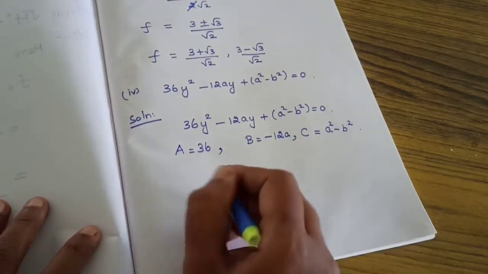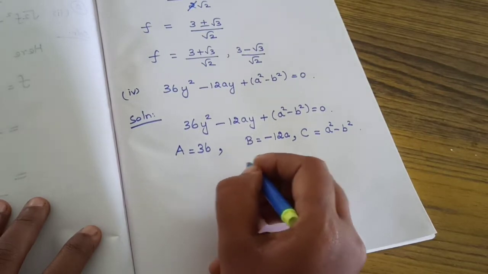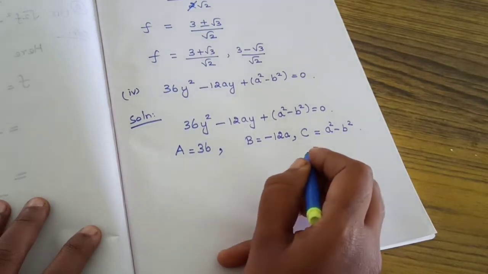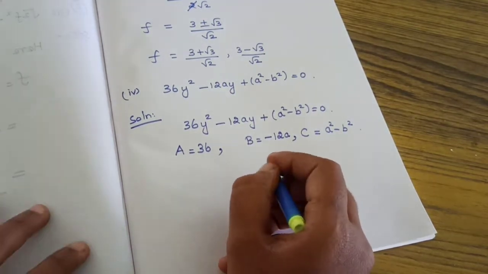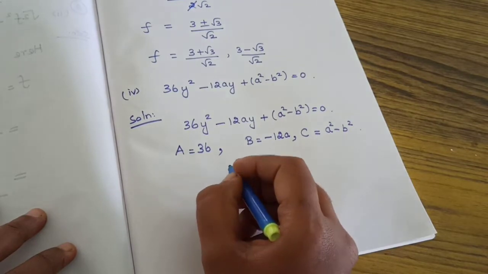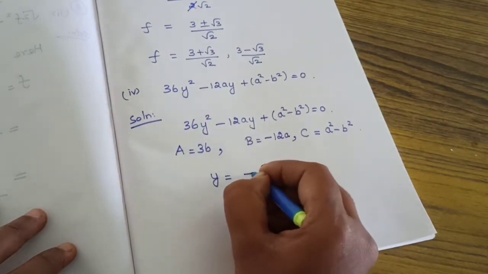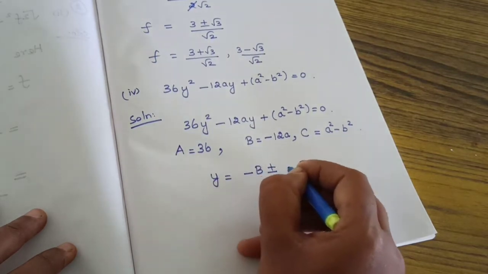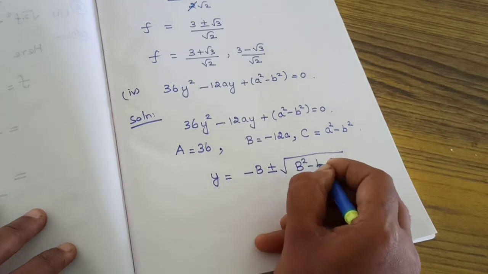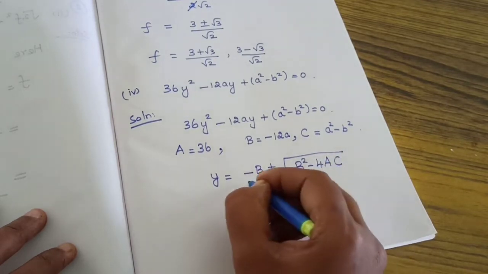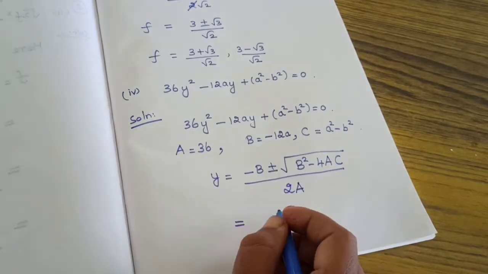Now the formula we can change to capital letters. Normally what's the formula? x equal to minus b plus or minus square root of b square minus 4ac by 2a. The same formula we are going to write using capital letters. So here the variable is y. So y is equal to minus B plus or minus square root of B square minus 4AC divided by 2A.